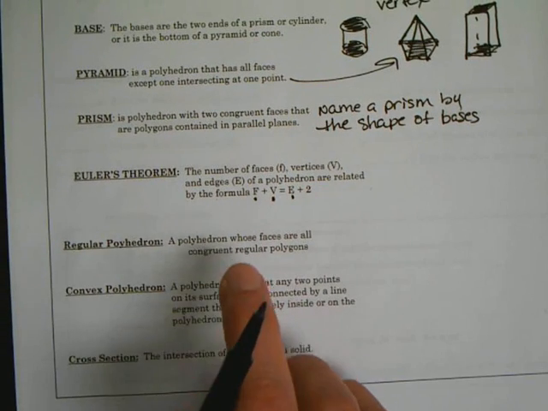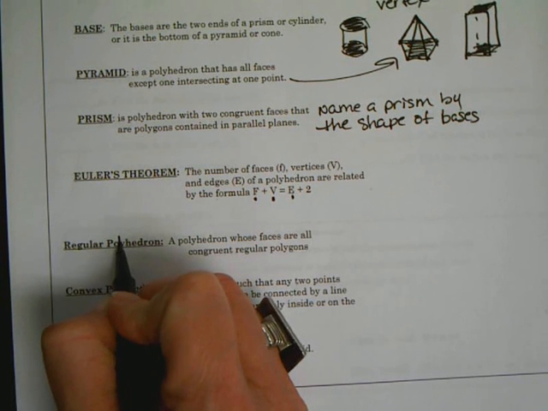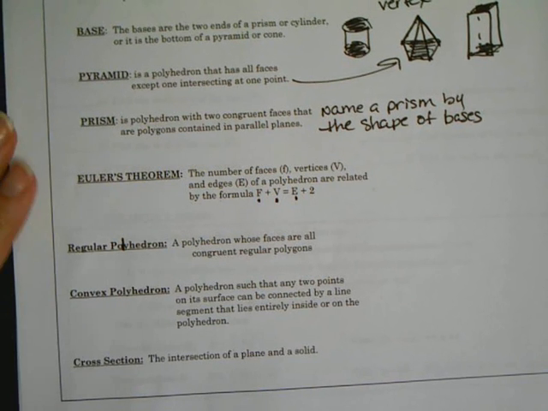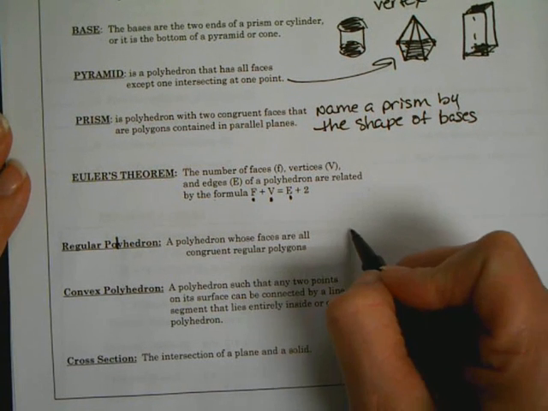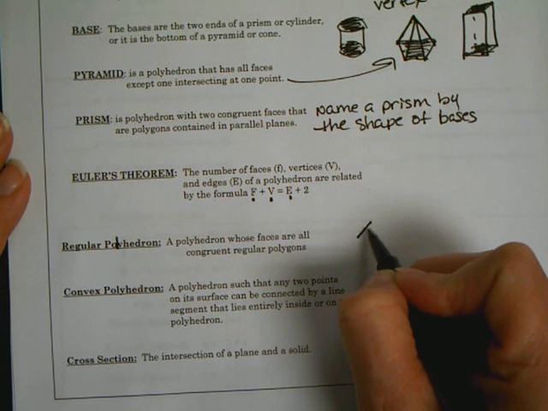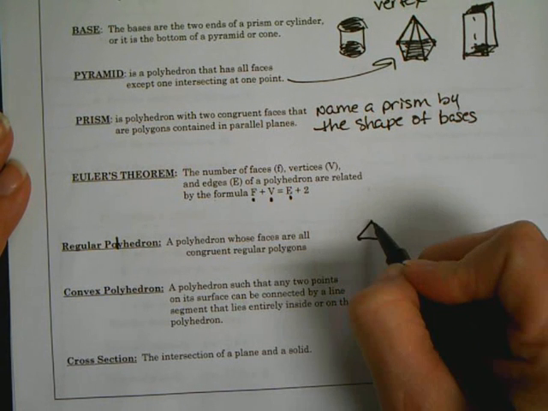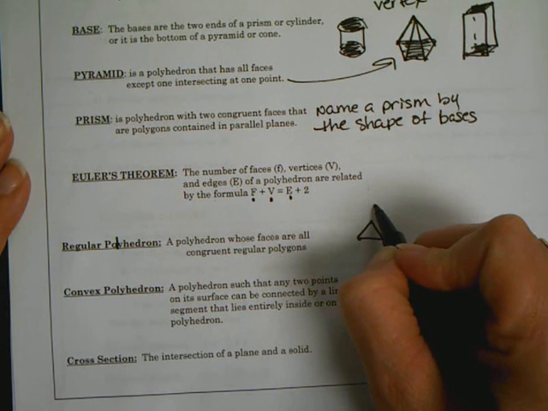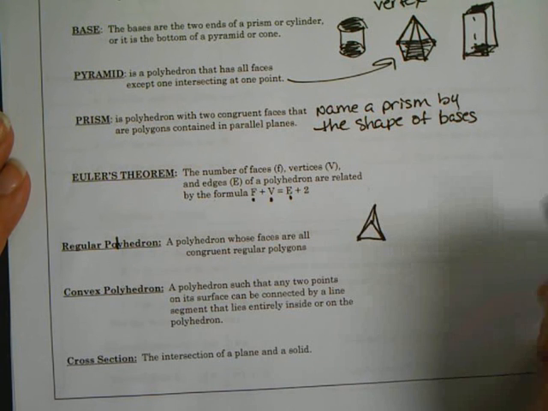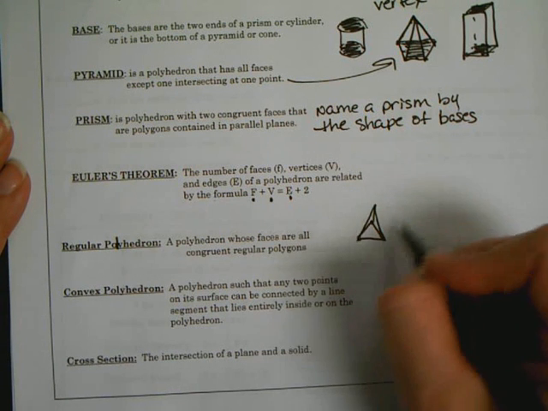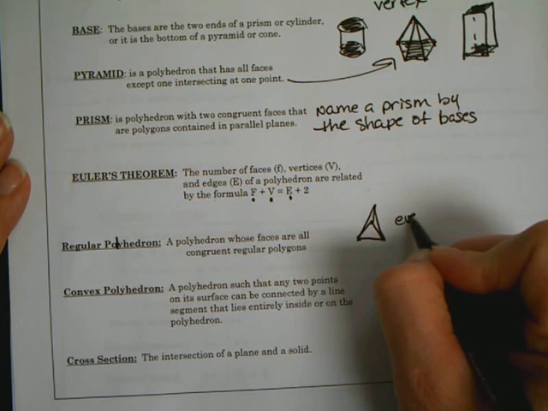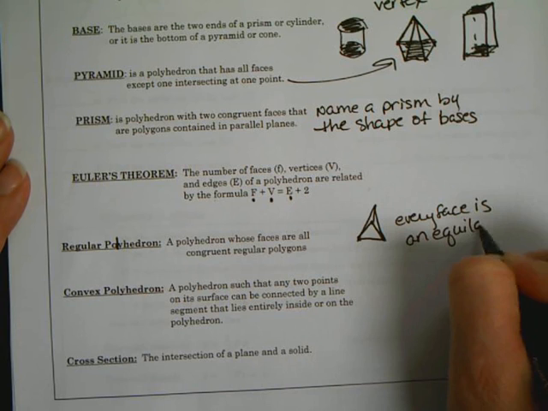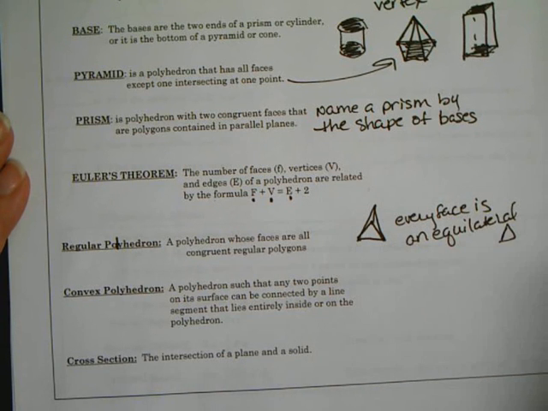All right, then you have regular polyhedron. This is a polyhedron whose faces are all congruent regular polygons. Okay, so if we had an equilateral triangle, and then every face on this was also an equilateral triangle. This is very hard to determine, but every face would be the same. Every face is an equilateral triangle. Okay, and they could be different shapes and such.